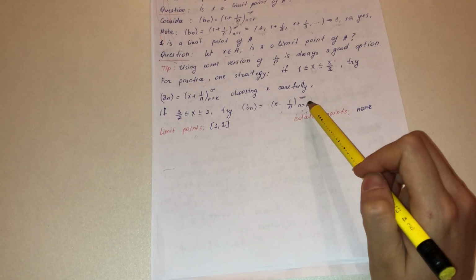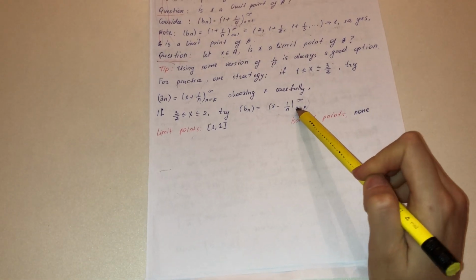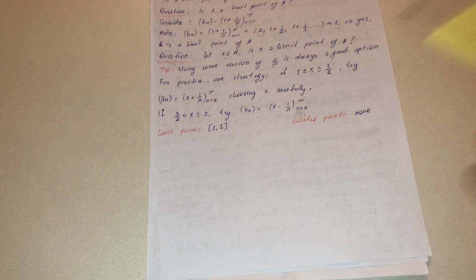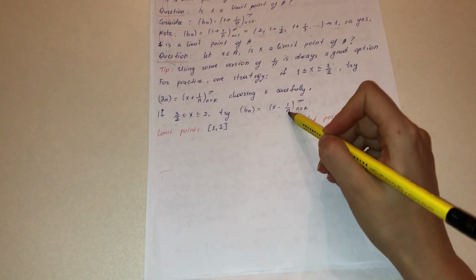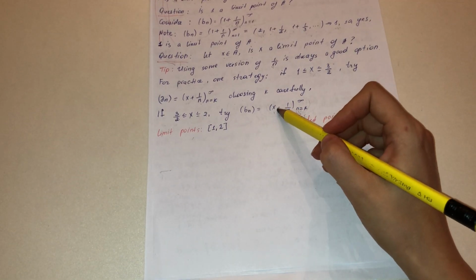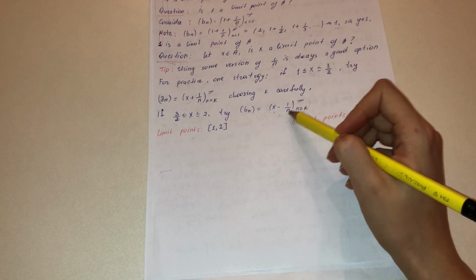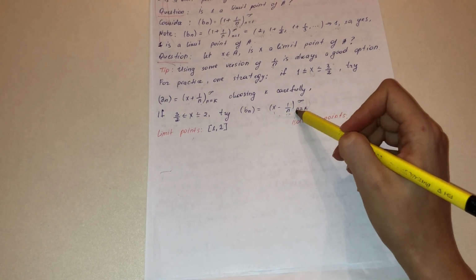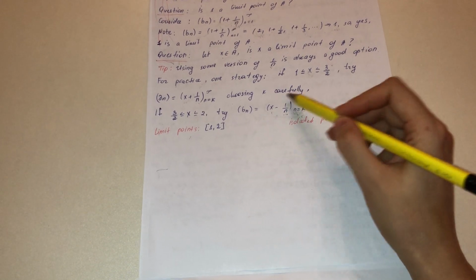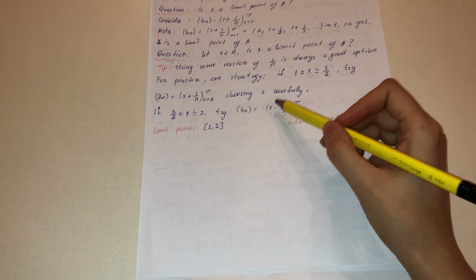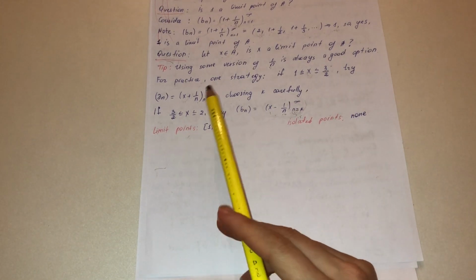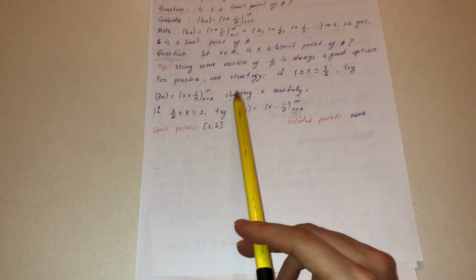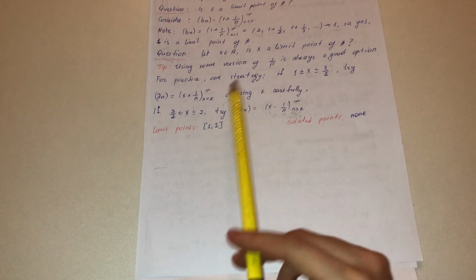But if x is between 3 over 2 and 2, let's try this sequence. Again, you can take n as 1000. Okay, let's take it as 1000: x minus 1 over 1000, x minus 1 over 1001, x minus 1 over 1002. Is x a limit point here? So try it yourself and answer me, please.